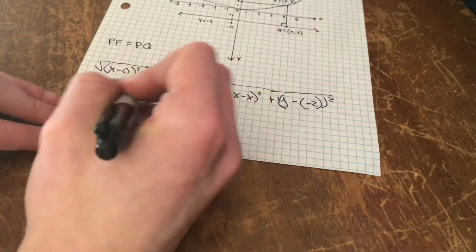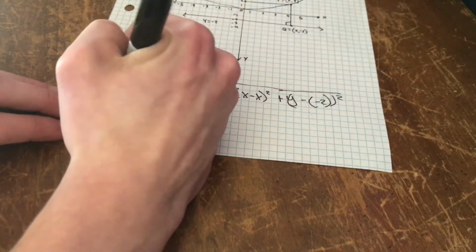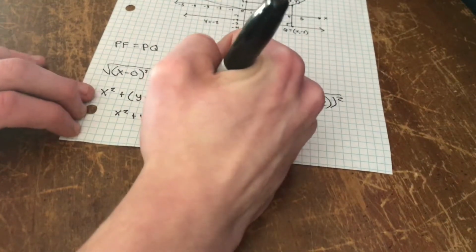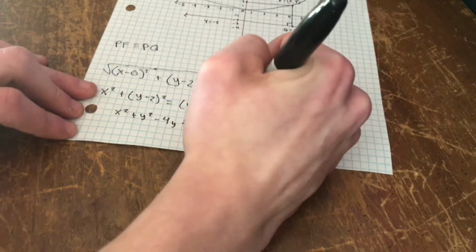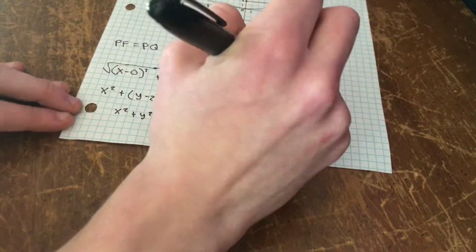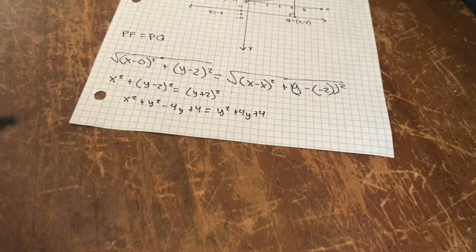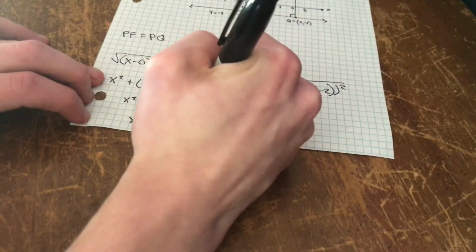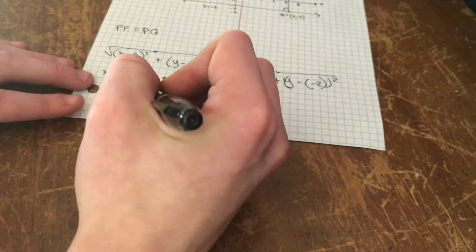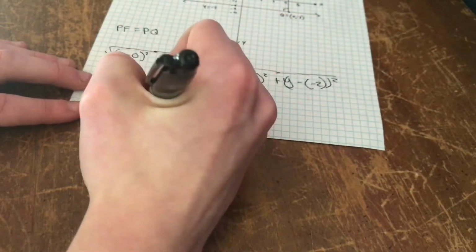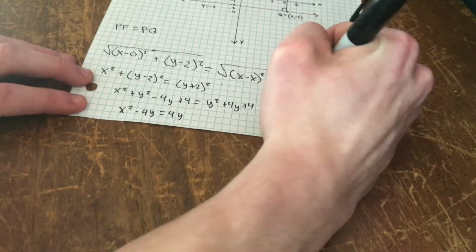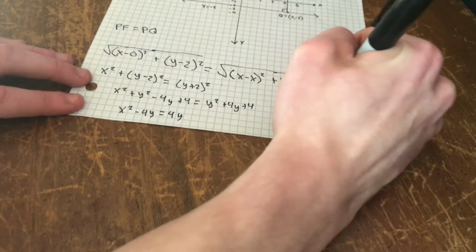Next, you're going to want to expand the equation and get x squared plus y squared minus 4y plus 4 is equal to y squared plus 4y plus 4. Next, you are going to want to add negative y squared and negative 4 to both sides to end up with x squared minus 4y equals 4y. You want to add 4y to both sides and get x squared equals 8y, and y equals 1/8 x squared.